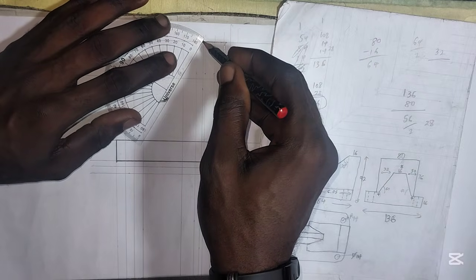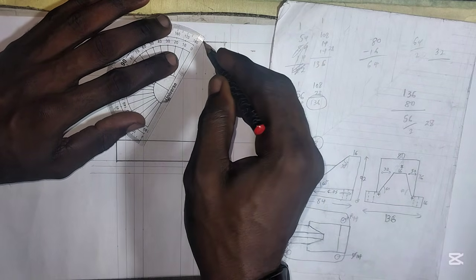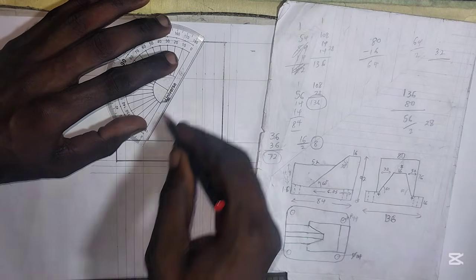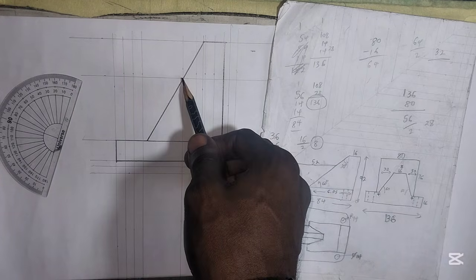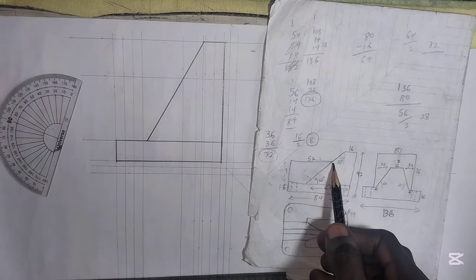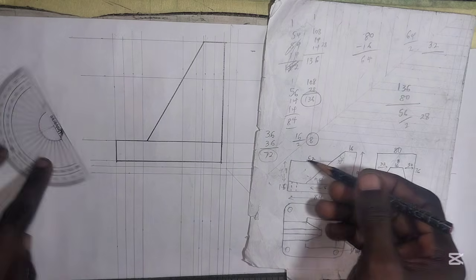I just need to intersect from here, passing through this point to this place. So that's what I need. So it's going to pass through this 5.2 place here. You get that?